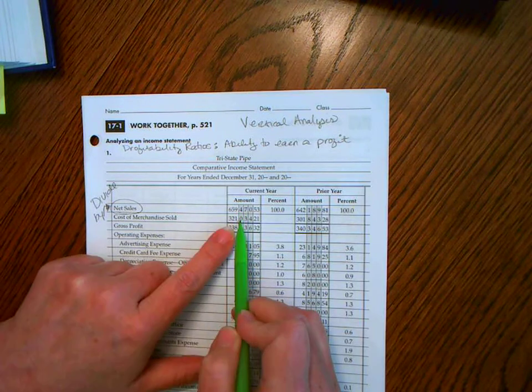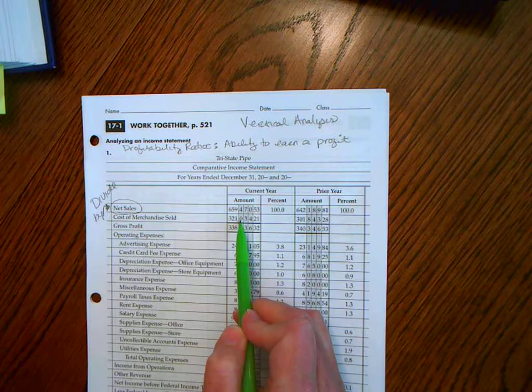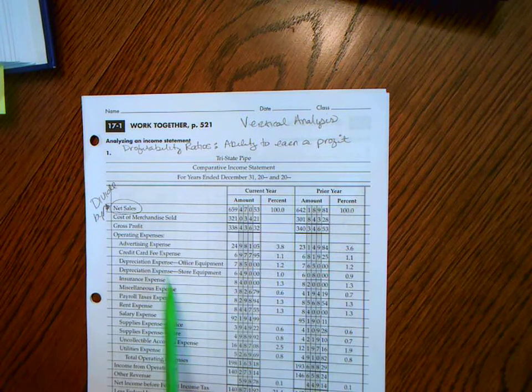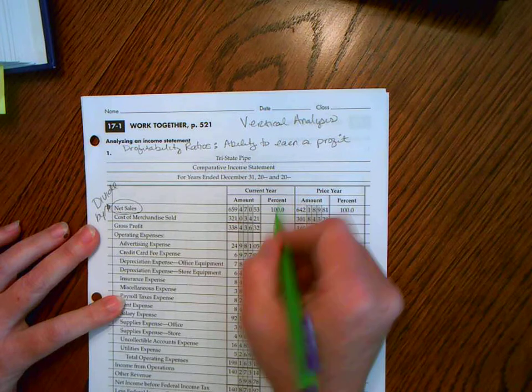And cost of merchandise, for a merchandise business, is your largest cost of business. Sometimes, especially in a service business, your payroll is the most expensive thing. I know in education, the most expensive thing is payroll, because you have so many teachers that you're paying to teach.